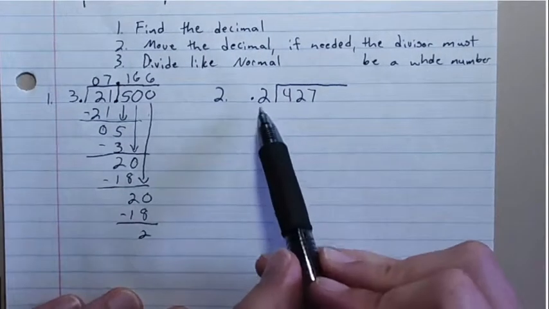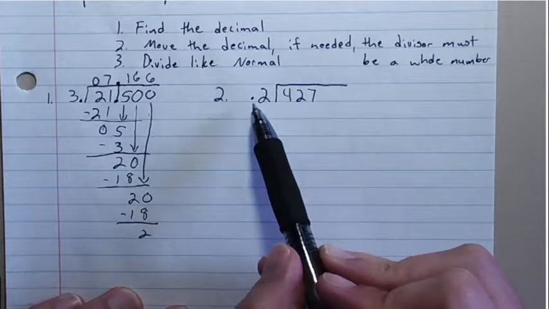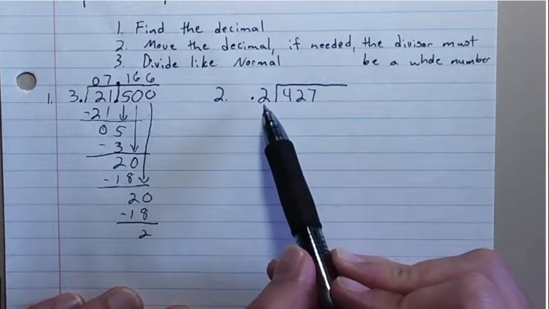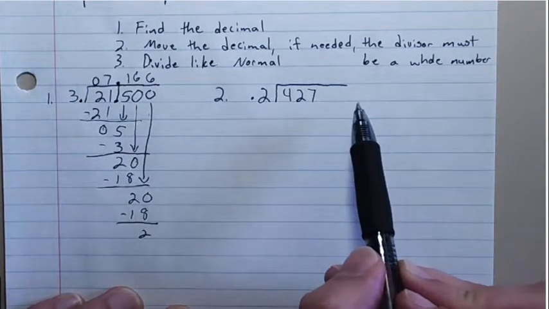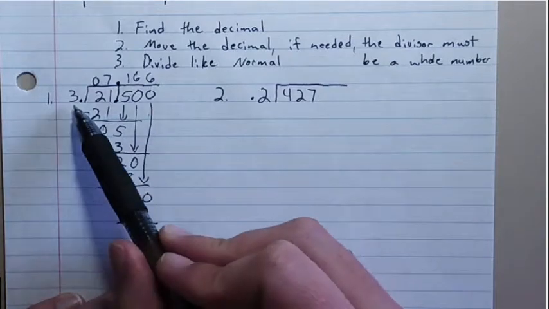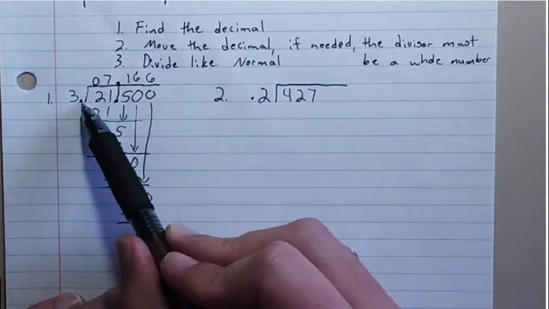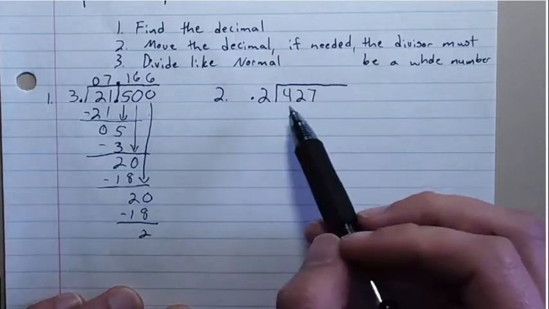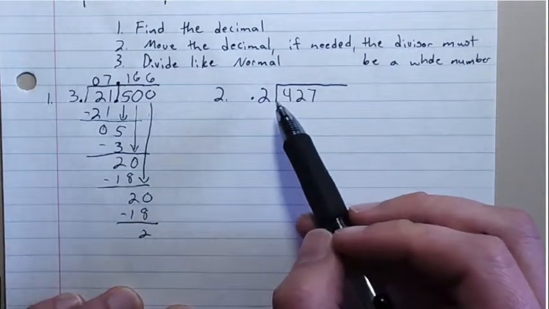Alright, so what that means is if we're looking at this divisor right here, we have 2/10 or 0.2. And so therefore we cannot start dividing yet. But if we look over here at example number 1, we have 3 with our decimal behind it. So we need to turn example 2 into that.